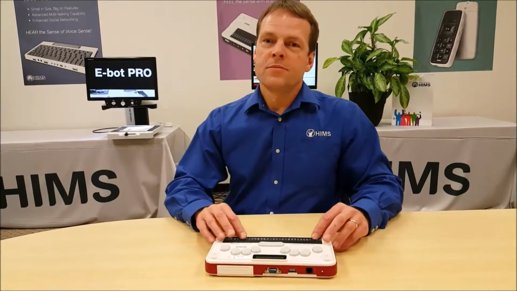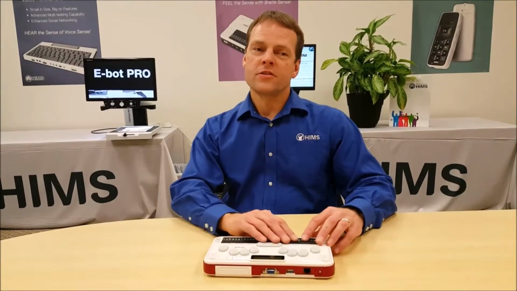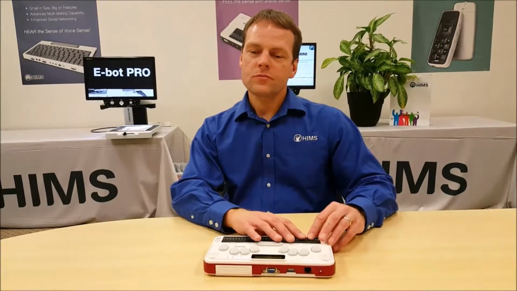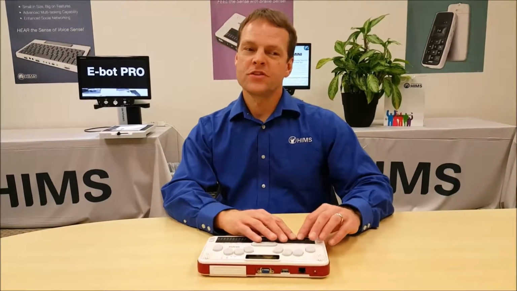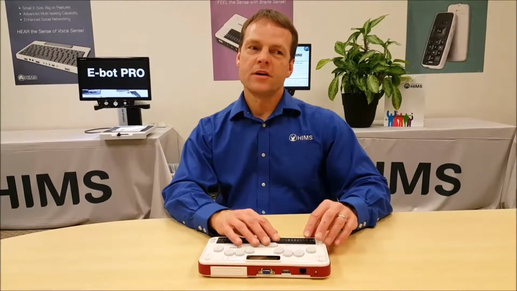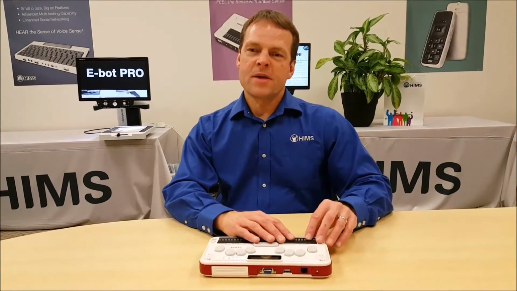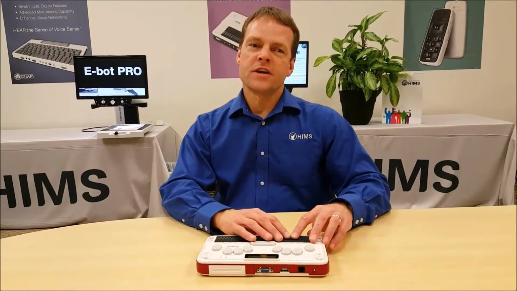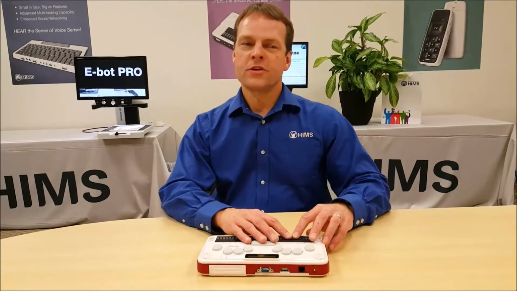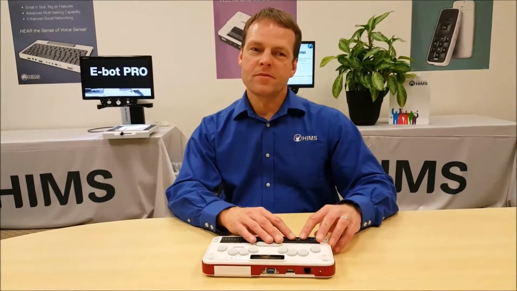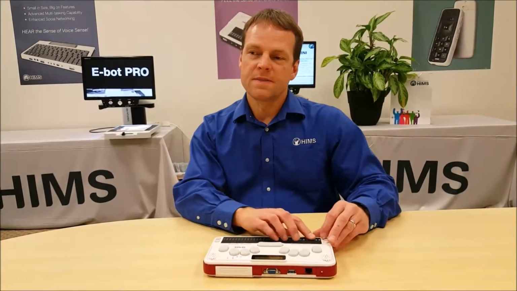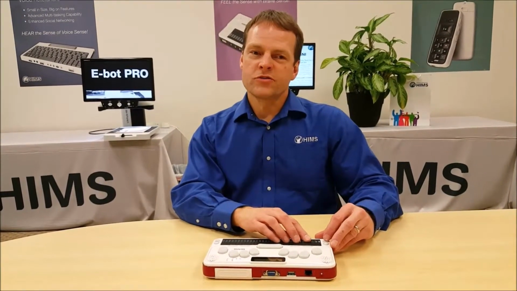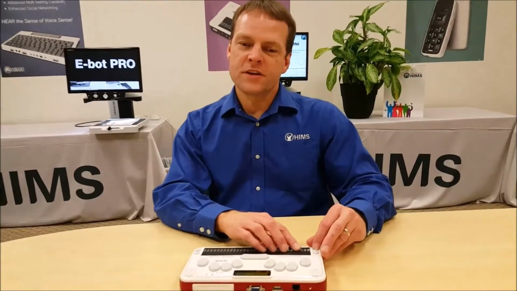And I do have the ability for the default server to either use POP3 or IMAP, and I can change between the two by using the space bar. The differences between POP and IMAP are beyond the scope of this video, but it's worth noting that we do support both POP and IMAP. For this example, I'm going to switch back to POP. POP3, radio button. And I'm going to use my scroll buttons to move down to my next field.